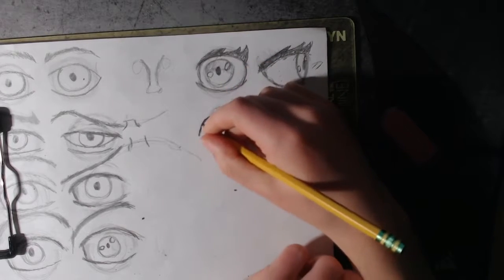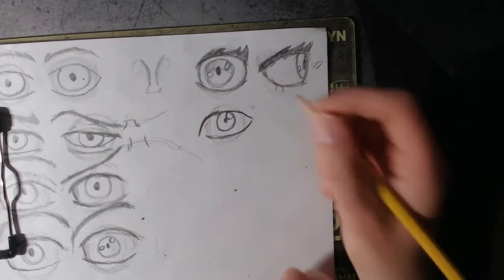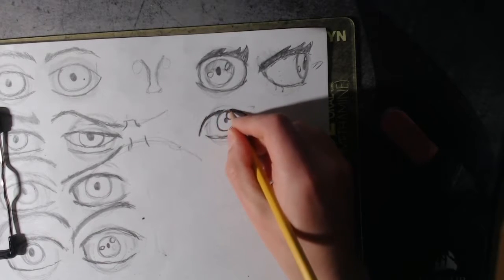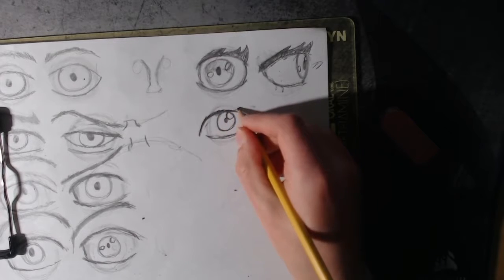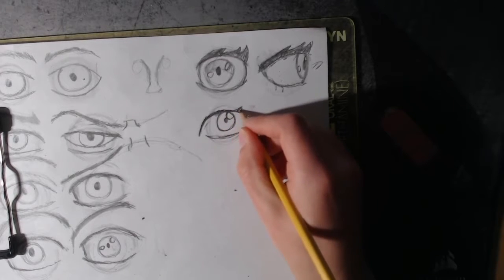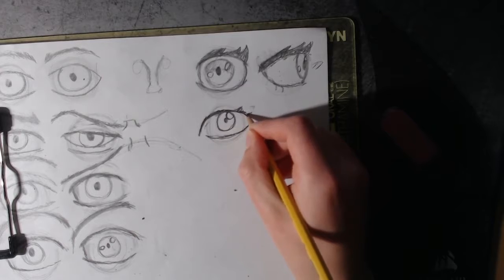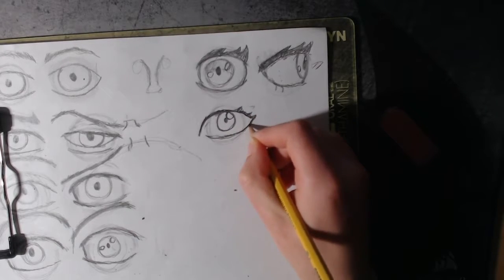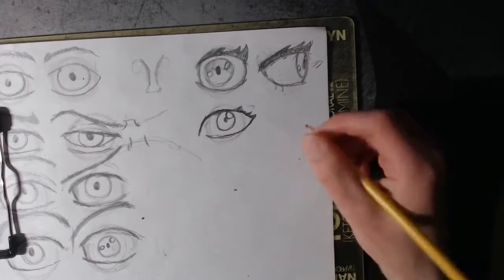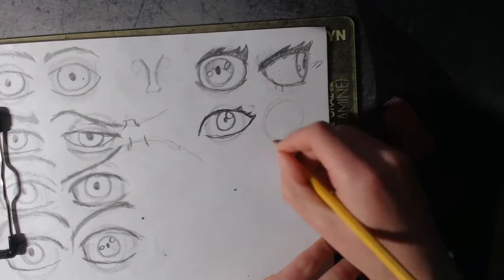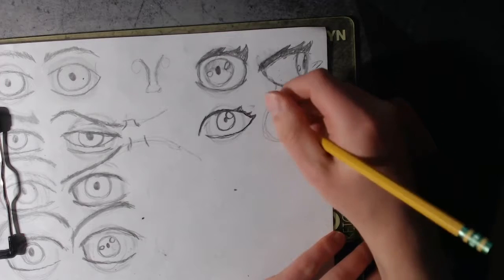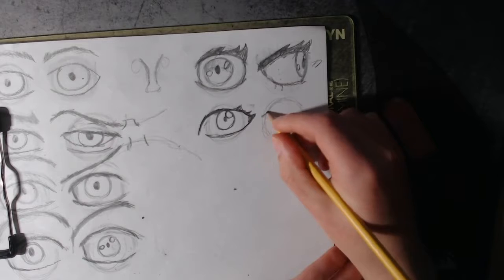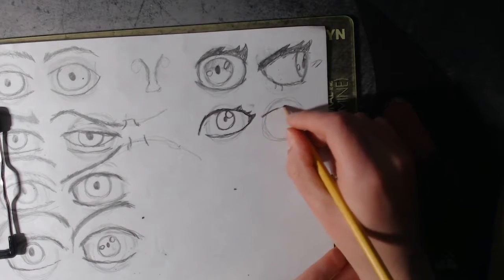And this is just a more detailed eye, as you can see. Did my best to keep my hand out of the way so you can see what I'm drawing here. I'm just scribbling. But for fun, we'll do it side on as well. I'm not really used to this style, so this might not be the best, but let me see if I can do it.